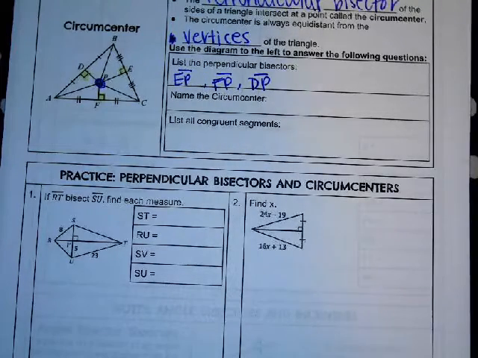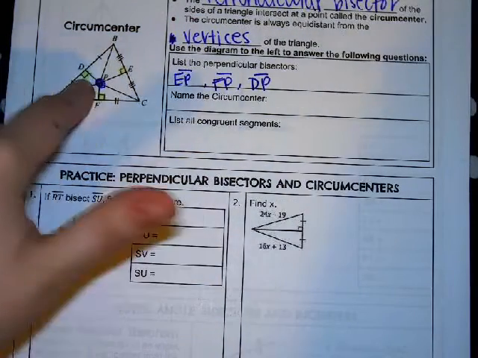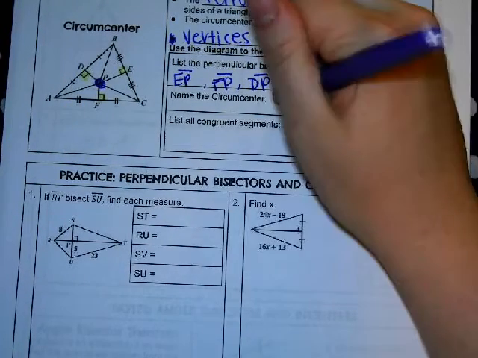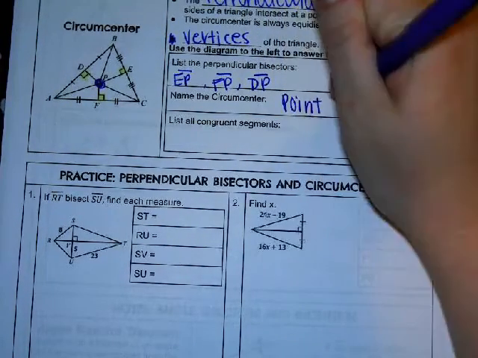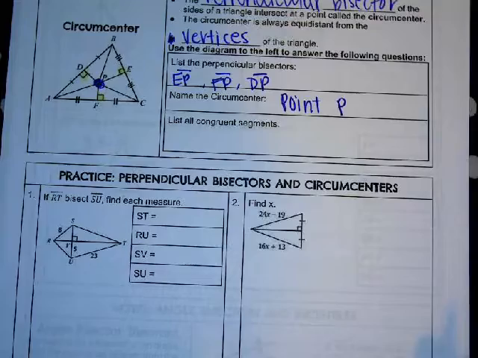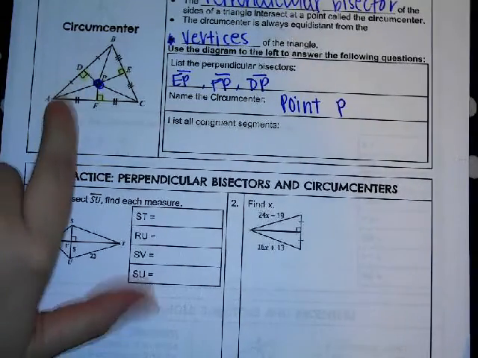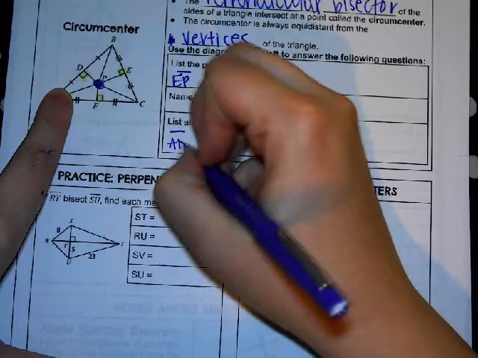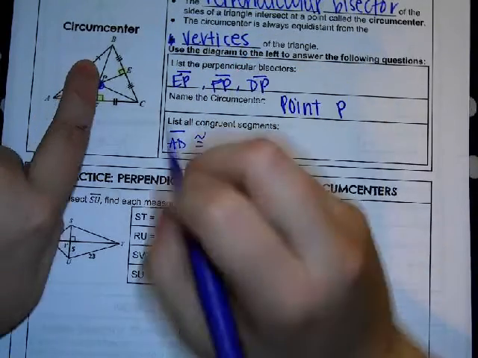Now, like I circled, my circumcenter is this point in the middle. So that would be called point P. So now I have to look at all my congruent segments. My congruent segments would start with AD. See how there's one little tick? So here's my first one, AD is congruent. Find your second tick to BD.